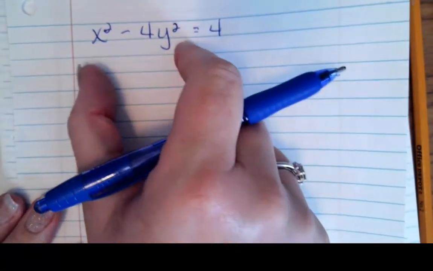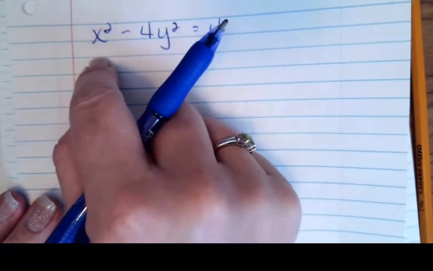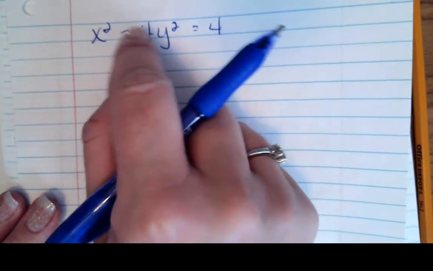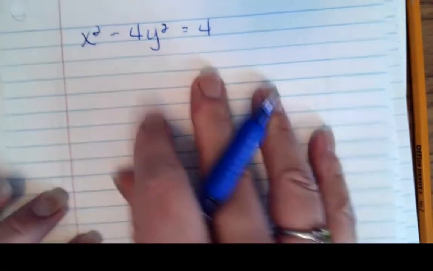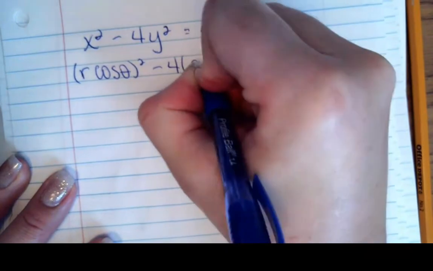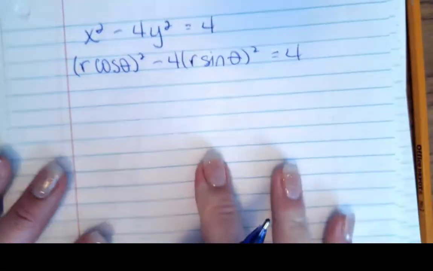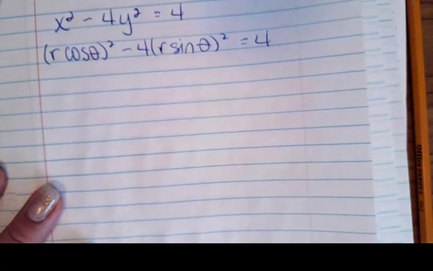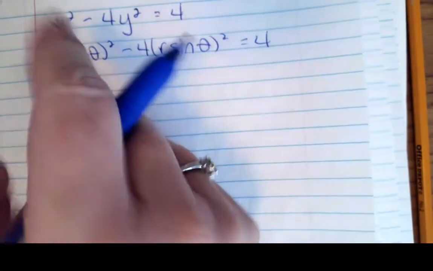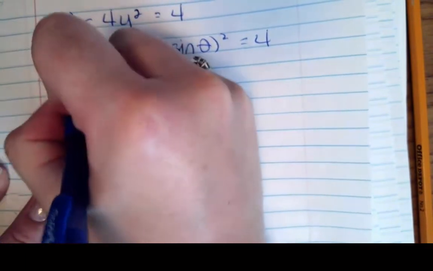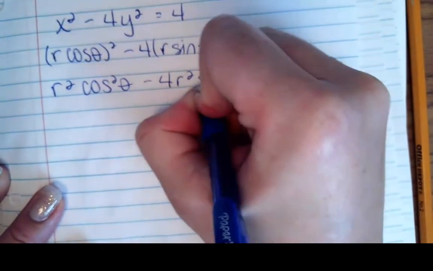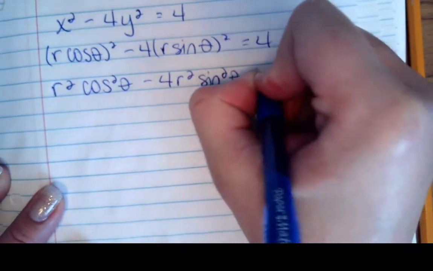So I cannot just swap this out as an r squared because this is x squared, this is minus, and this has a coefficient. So I'm going to go ahead and write this as an r cosine theta squared minus 4 times r sine theta squared equals 4. And now I'm going to want to solve for r. So I'm going to go ahead and distribute. So I've got an r squared cosine squared minus 4r squared sine squared is 4.